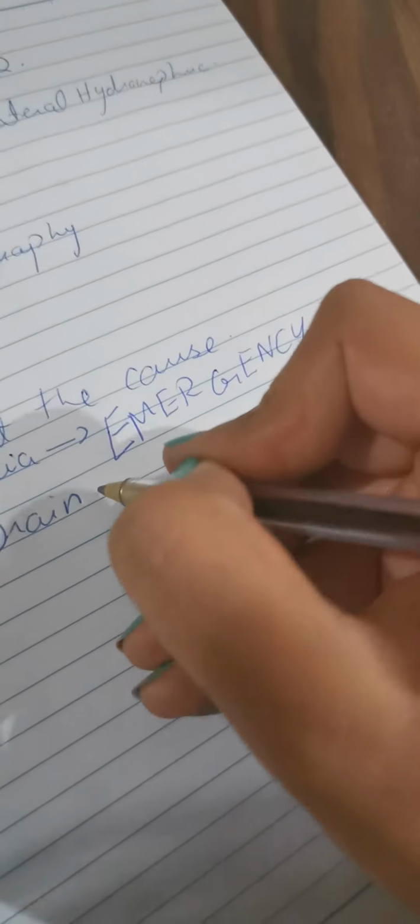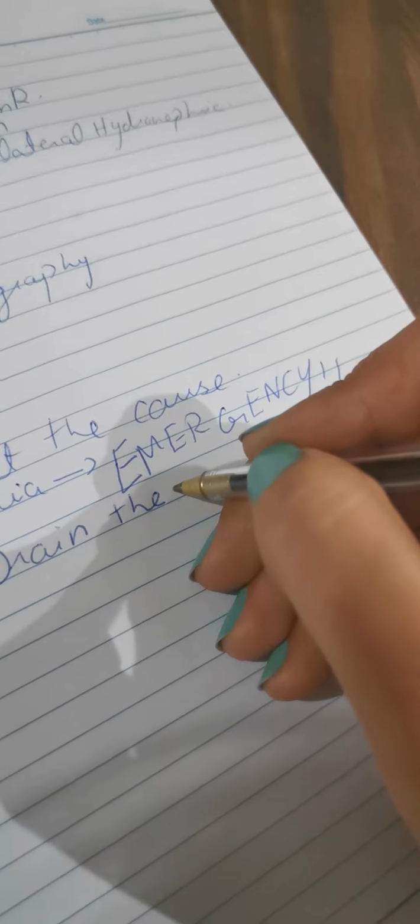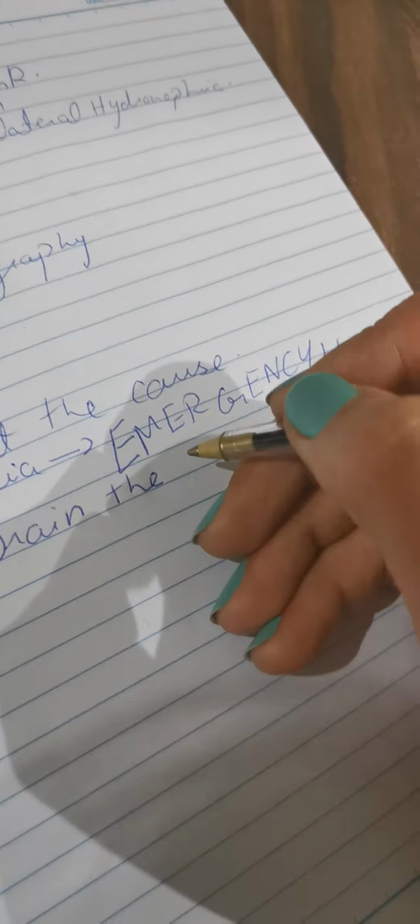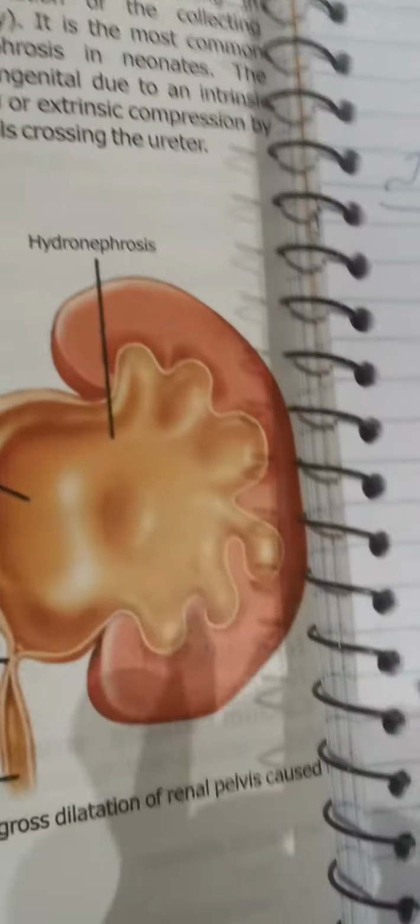So with bilateral hydronephrosis, we will firstly drain the pelvis.